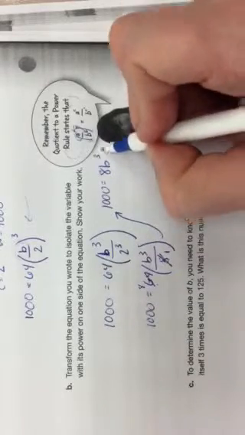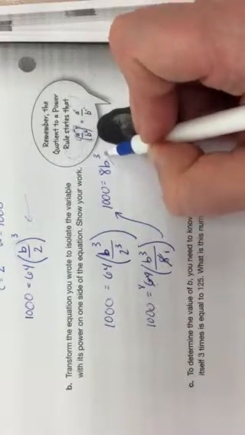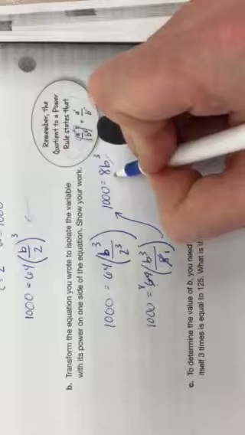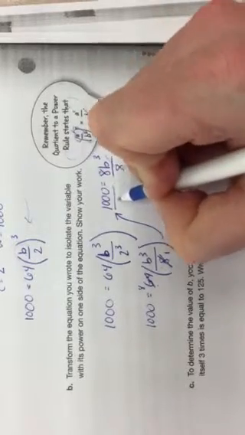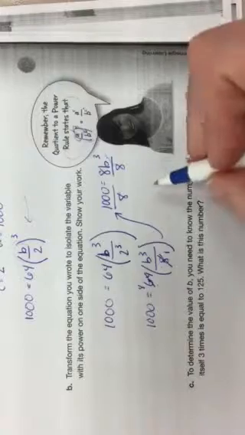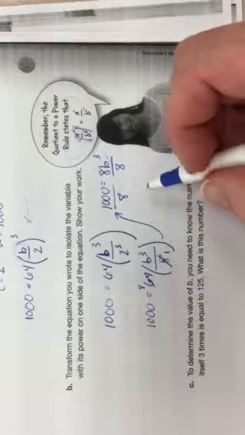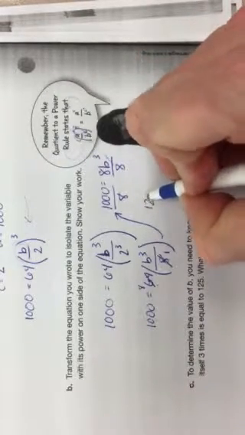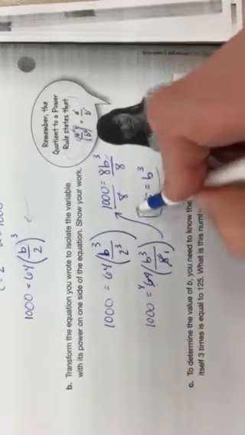And remember, the whole point is to get this variable with its exponent all by itself. So last step, I just need to divide by 8 on both sides. And dividing by 8 on both sides, 1,000 divided by 8 is 125. And that equals b to the third. So we transform the equation to isolate the variable with its power, and we've finished what they told us to do.